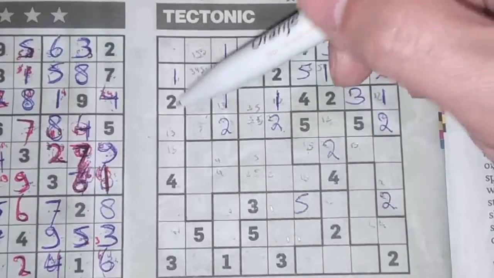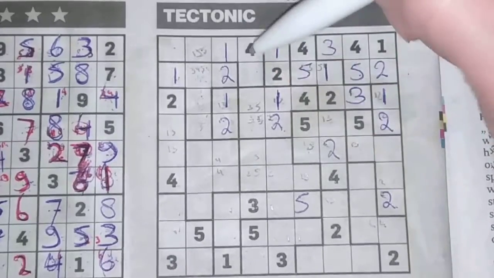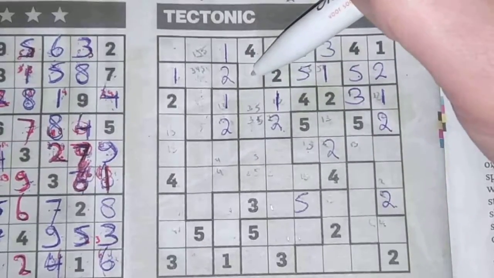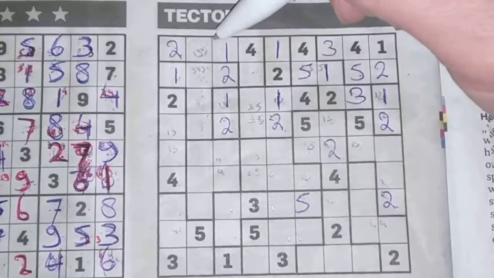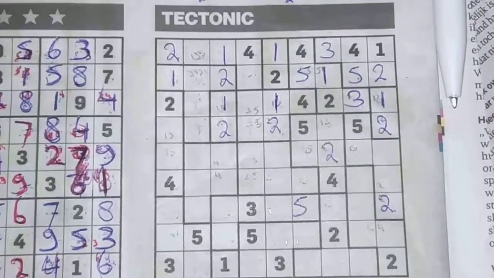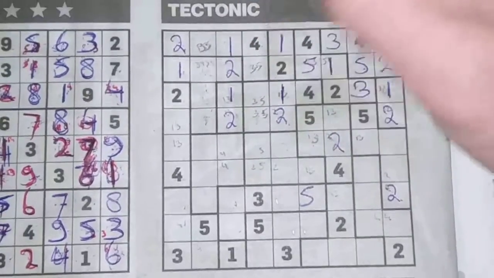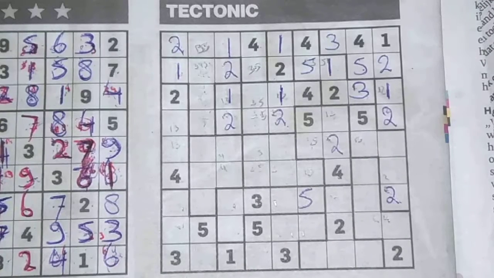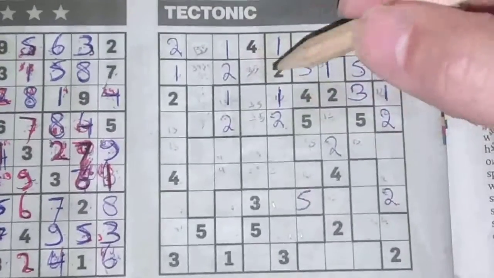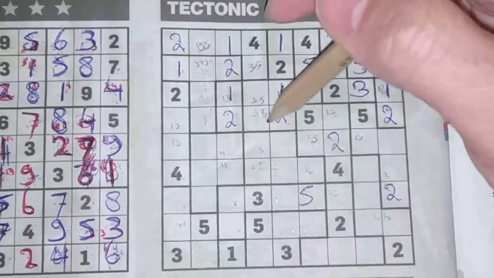So we have here 2, so these 3 boxes cannot be a 2. 1 box left for the 2 should be here. This box cannot be a 2, this box cannot be a 2. We have a 2 here, so this box should be the 2. So we have a 3 and a 5 left, yes. 3 and a 5.